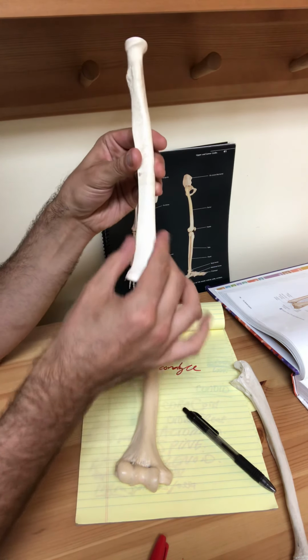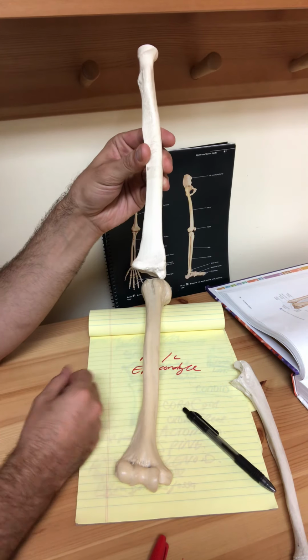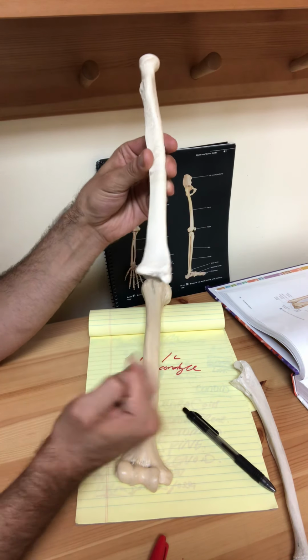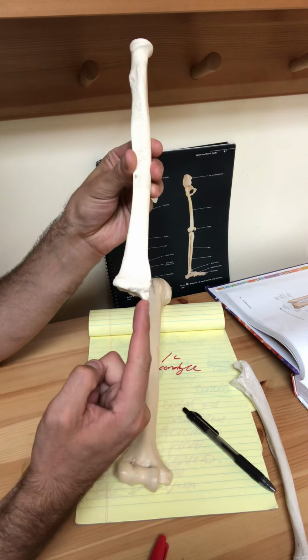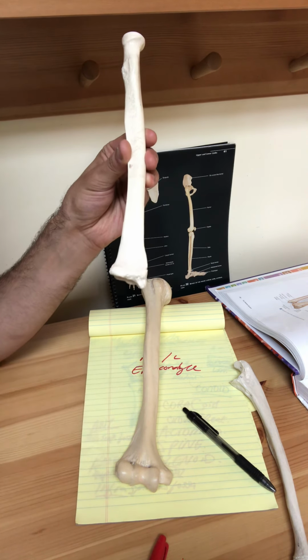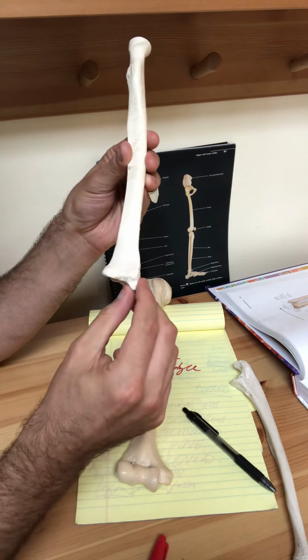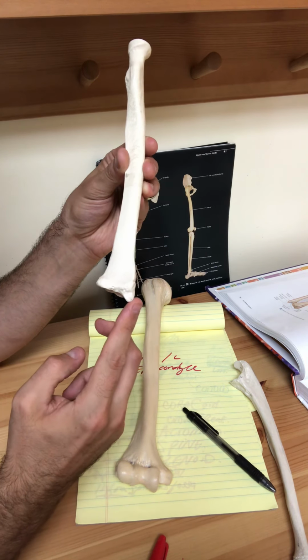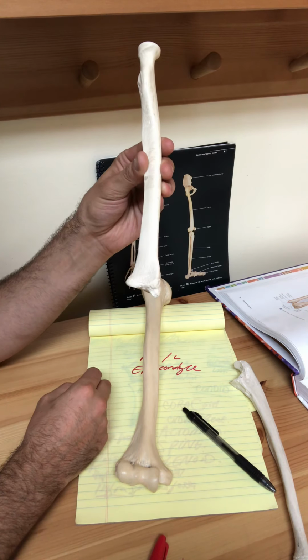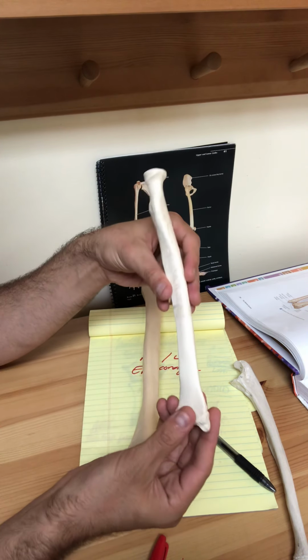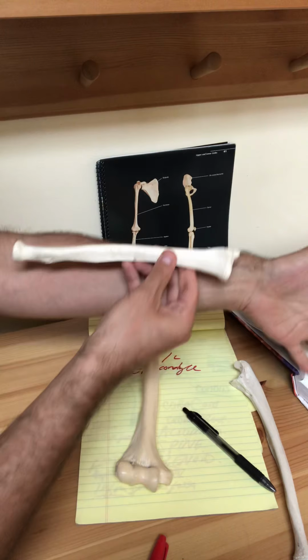you'll notice that the distal end of this radius also flares out, and it also has a stylus-shaped or quill-shaped projection. This is the styloid process of the radius. Remember I told you that both the radius and the ulna have a styloid process. This is the styloid process of the radius, and it's distal and it's lateral.